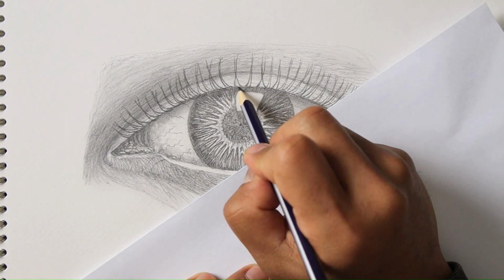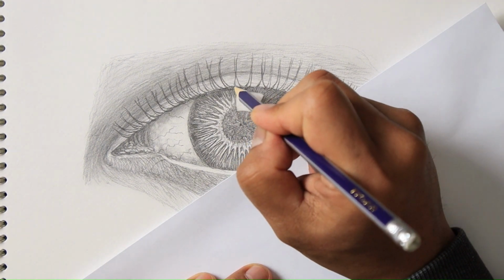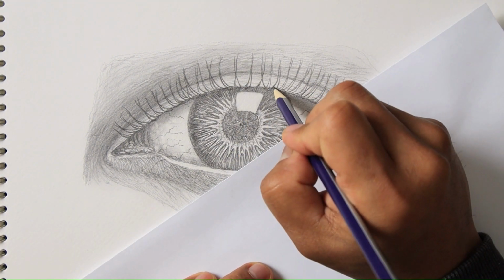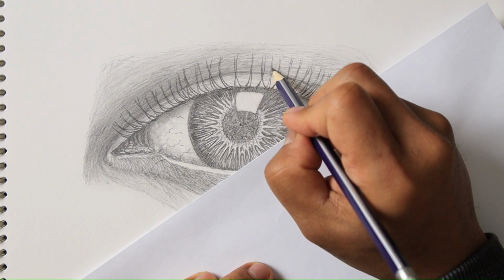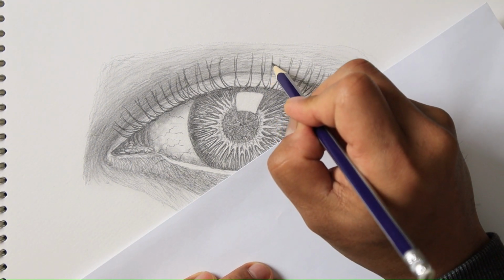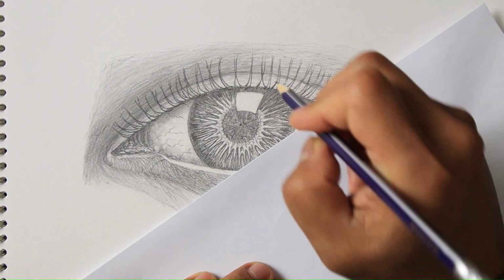So I just fast forward through the eyelid. I didn't really want to show you much of that because it's really taking time and nothing much important about that really.